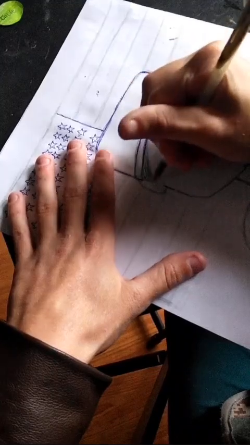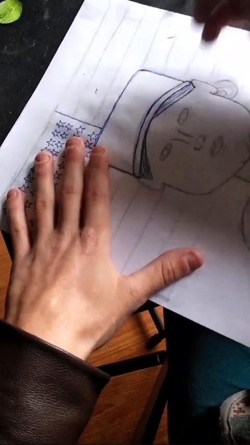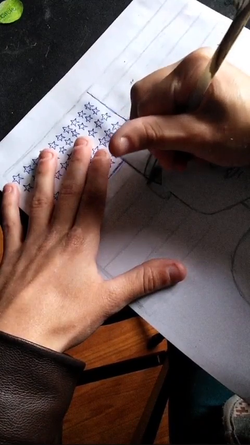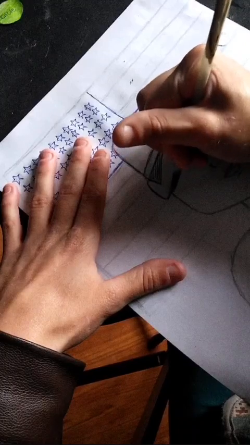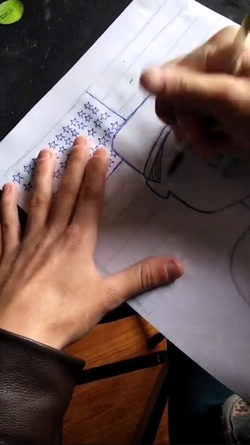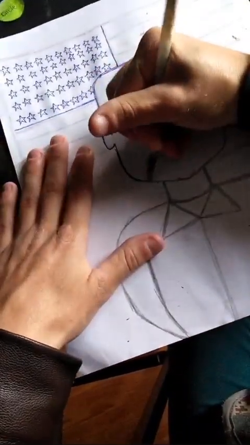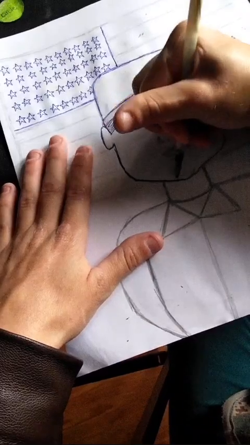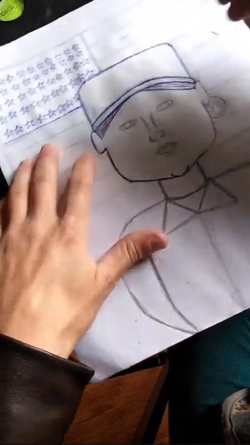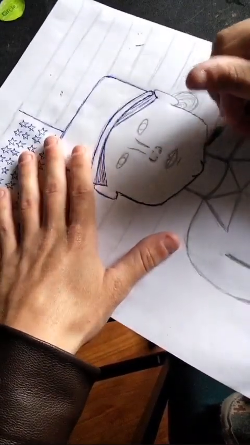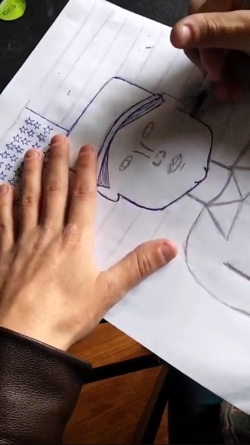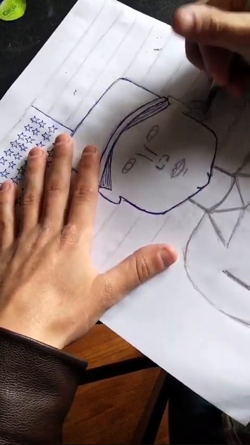We will put the lines for the hair. Curve around the ear, as well as the jaw, and the half of circle, which is the chin. And this soldier is at ease.